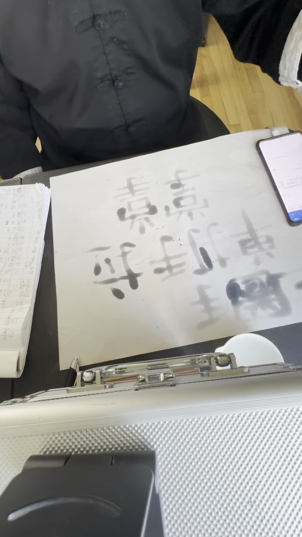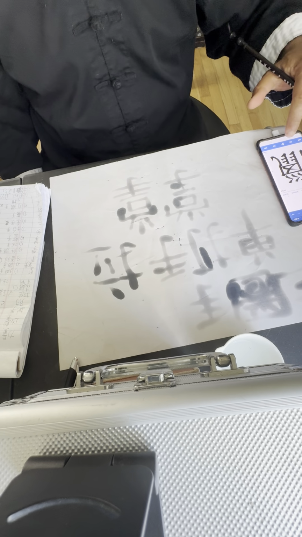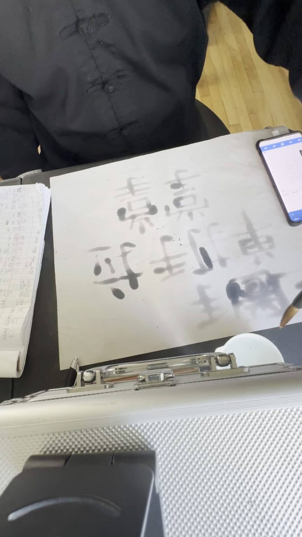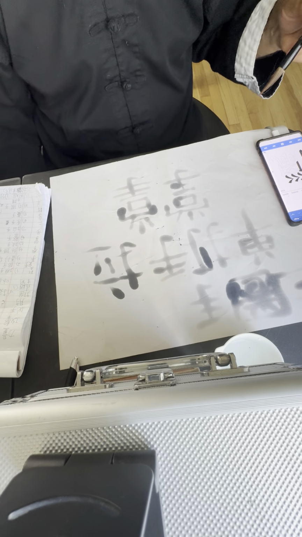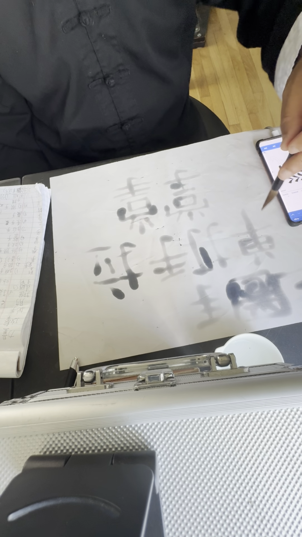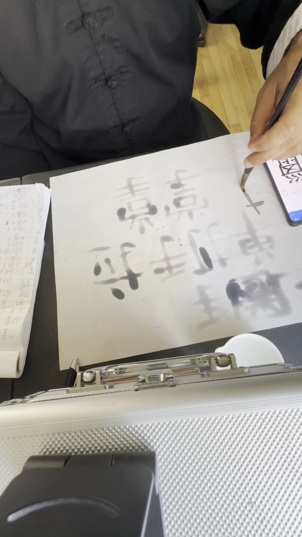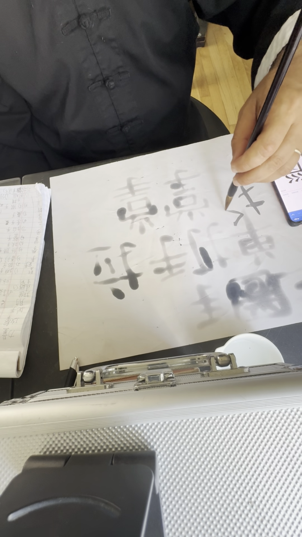So the more complicated character, if you really want to be complicated, then you can choose this character, which in simplified Chinese and in complicated Chinese characters, is a difficult character to write.